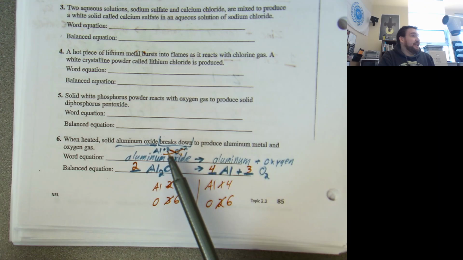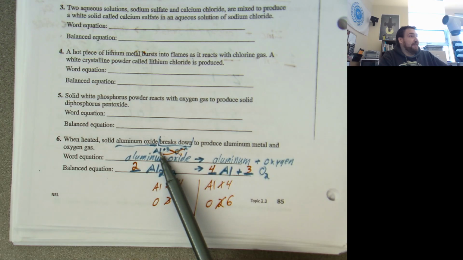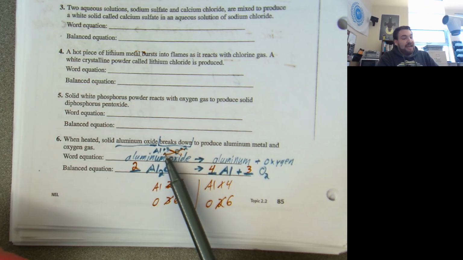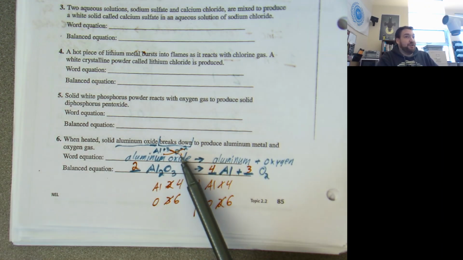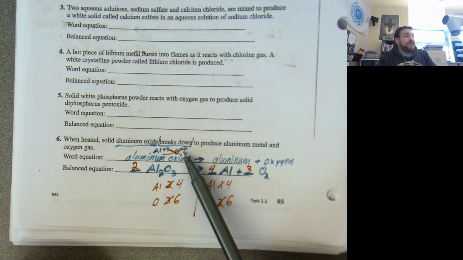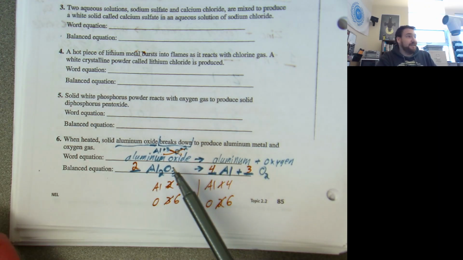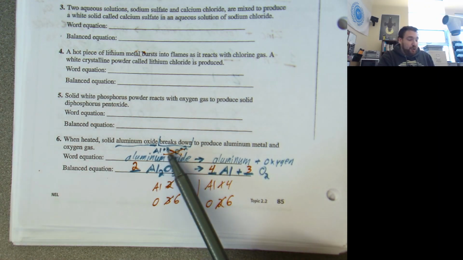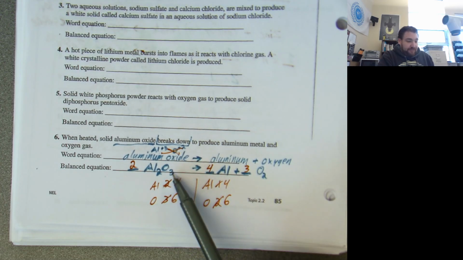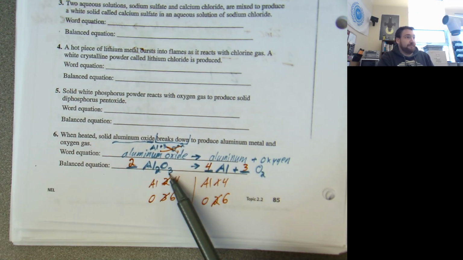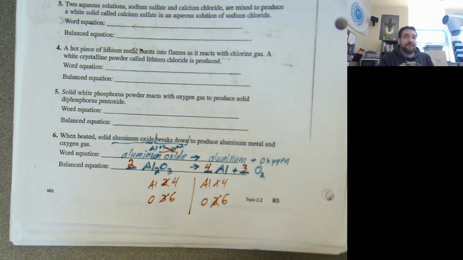Or the other way I had you think about it is, if every atom or ion of aluminum is bringing a +3 charge, and every ion of oxygen is bringing a -2 charge, what's the smallest number that 3 and 2 both go into? That would, of course, be 6. So I would need 2 +3s and 3 -2s to balance those charges. Comments, questions, concerns?